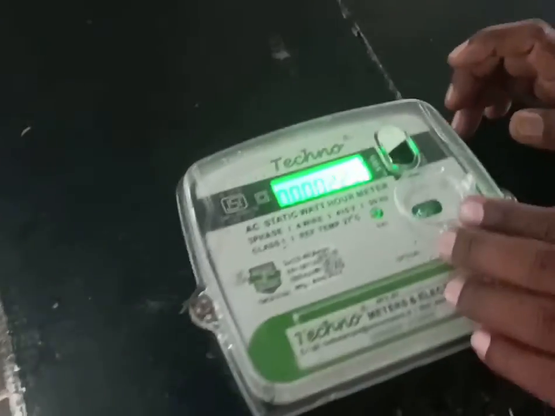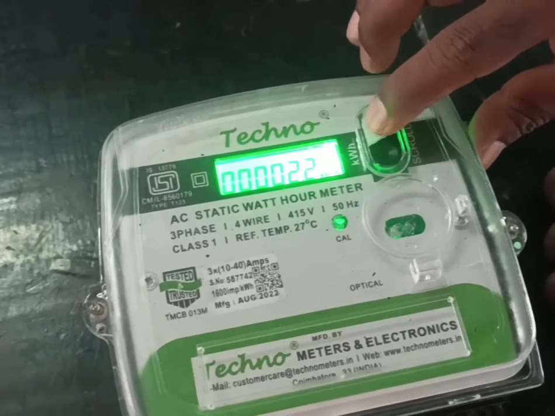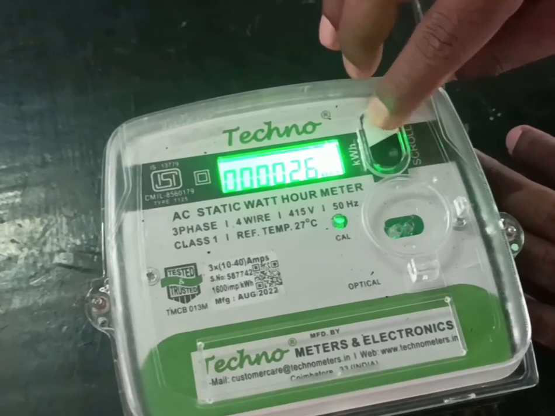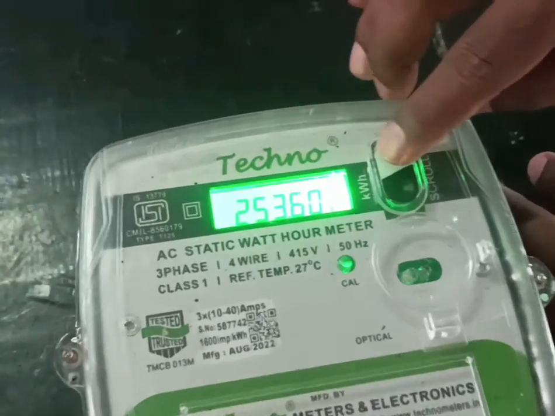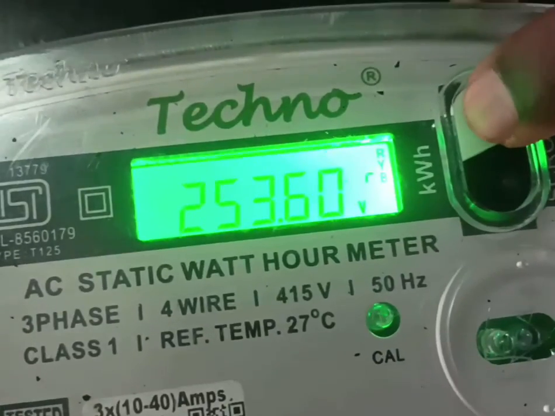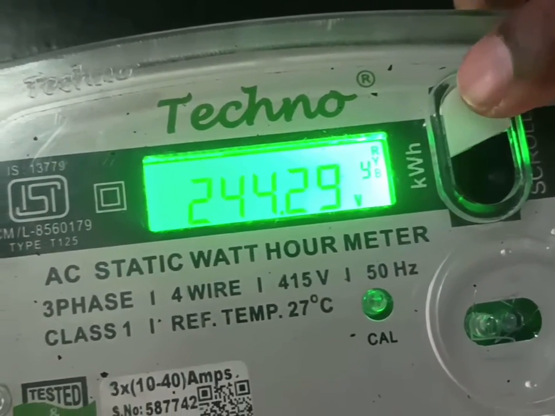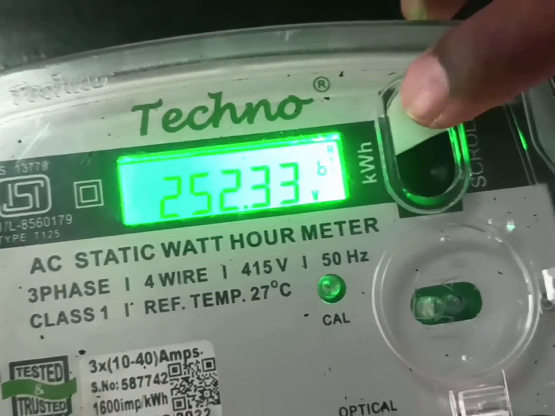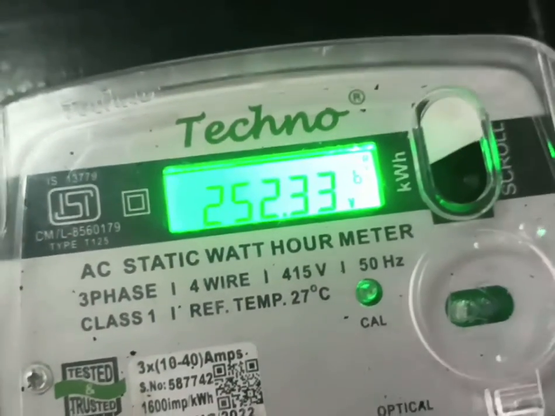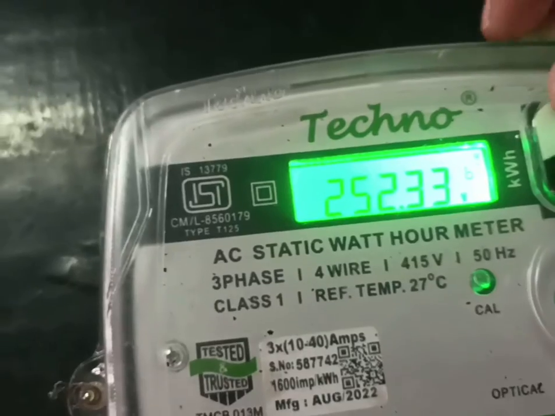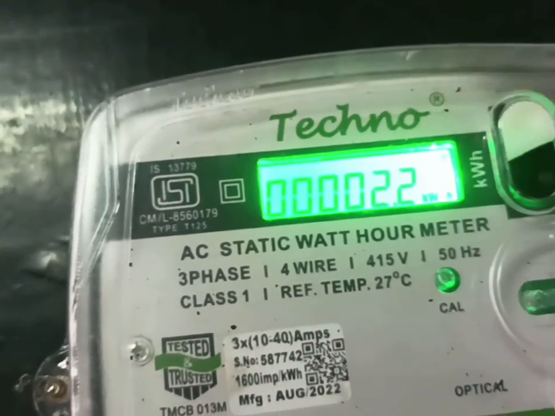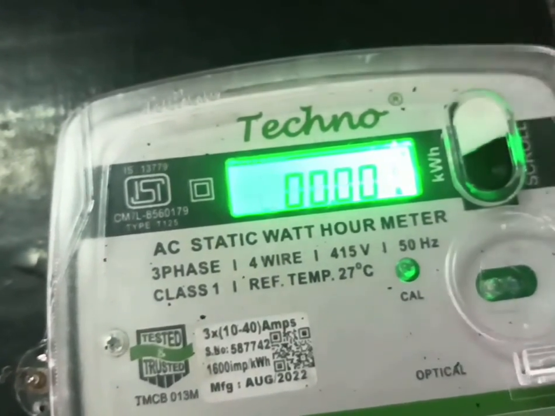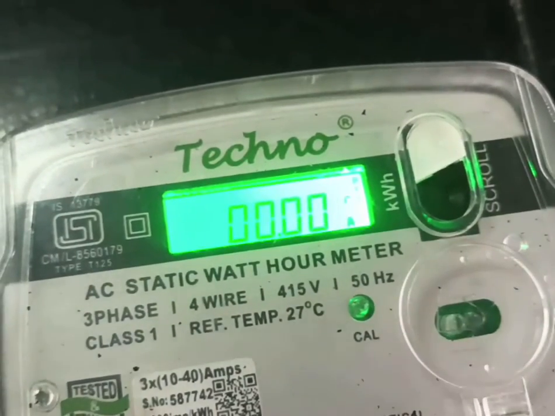We can check the voltage by pressing this button here. We can check the voltage of R. That's R voltage, 253.60. Similarly for Y, 244.29. Then B, 252.16. So we get the 3 voltages. The current is 0 because we didn't connect any load. If you turn on the load, what will happen, you will check in the practical manner.